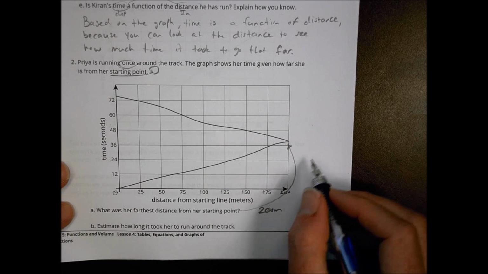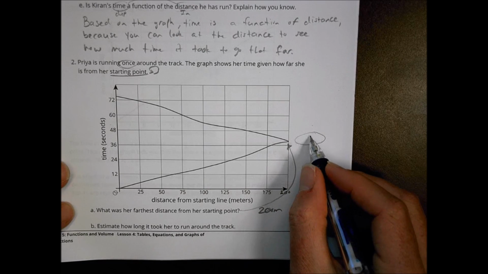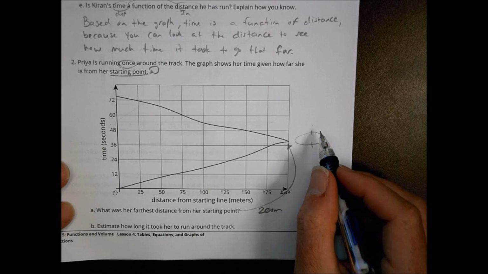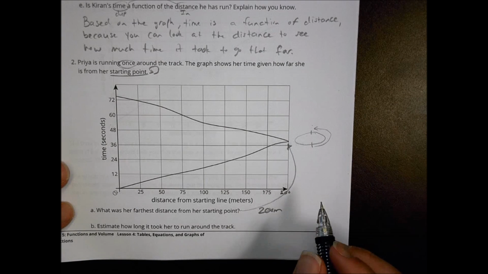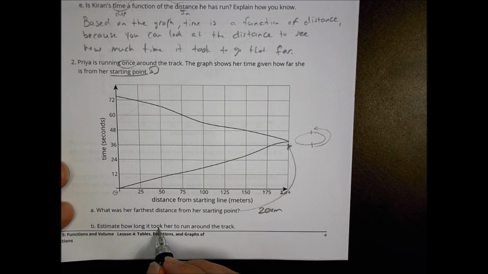Once she gets to the other side of the track, if you start here and you end up there, then you are at a halfway point of 200 meters. Estimate how long it took her to run around the track.